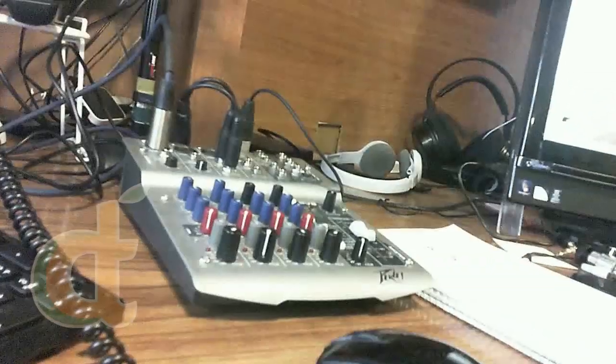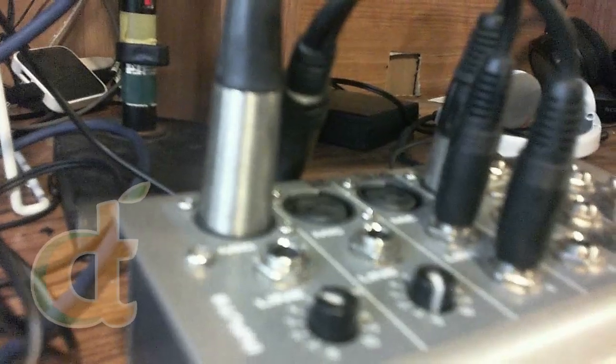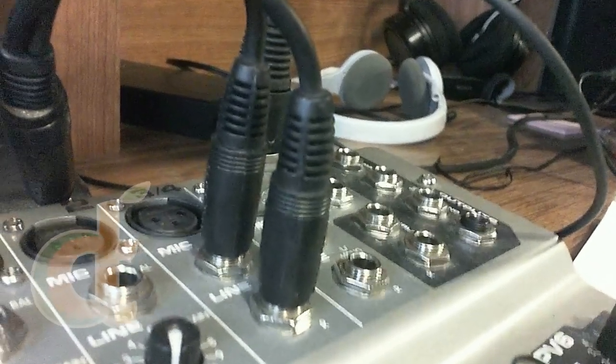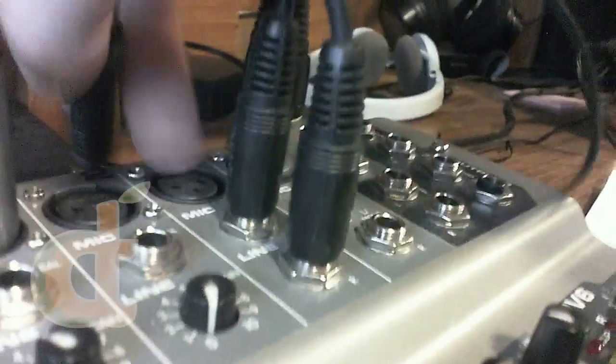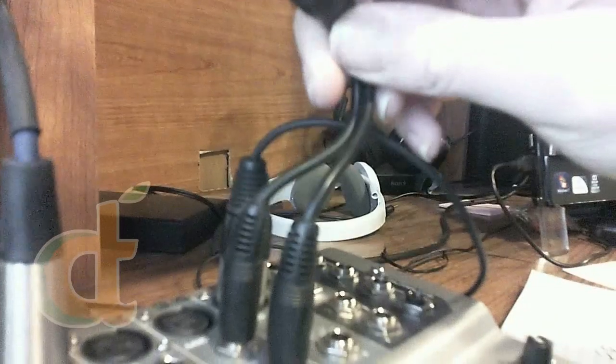So we've got the mixer, and ignore these other inputs here, these XLRs. These are room mics picking me up right now, since I'm not talking directly into my condenser mic. But this is the channel we're looking at here. Some of this may be a little excessive. You can probably go to Radio Shack or whatever your local nerd shop is and pick up something that might have all of this combined.